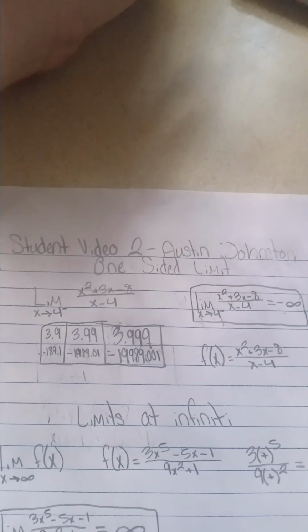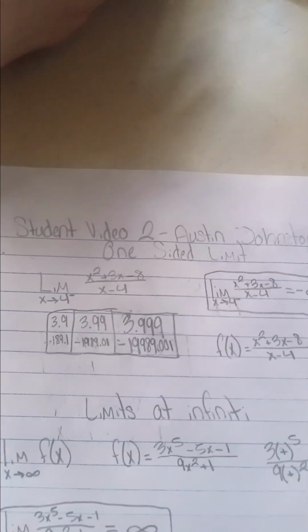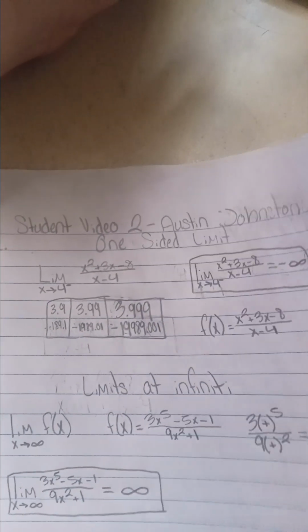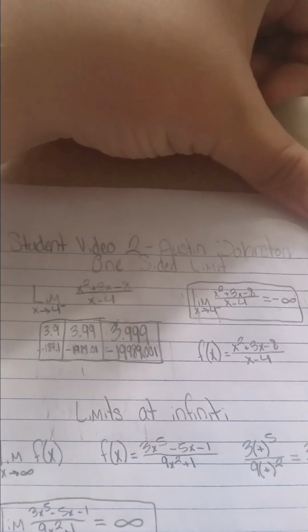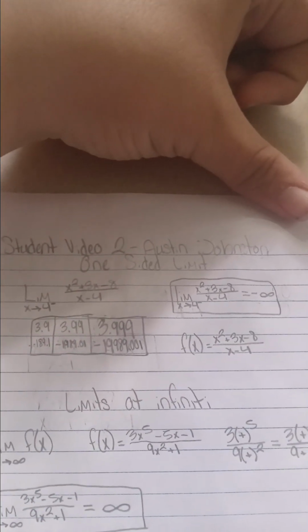So, for number one, the problem is asking us to find the limit of 4 from the left with the equation given. So, first, to specifically find the limit from the left, we can plug in numbers that are less than the number by a tiny amount.